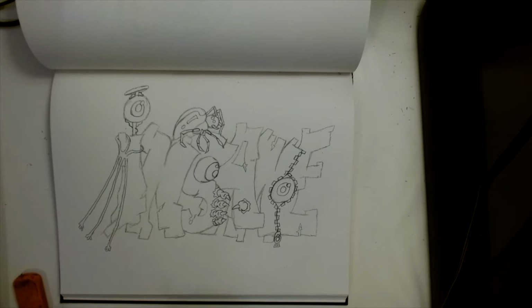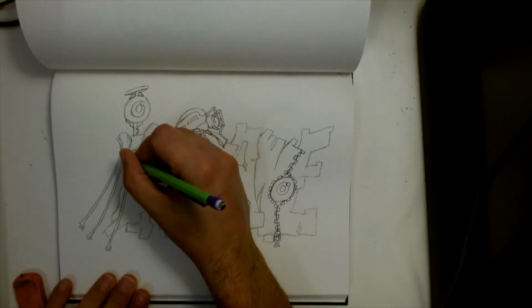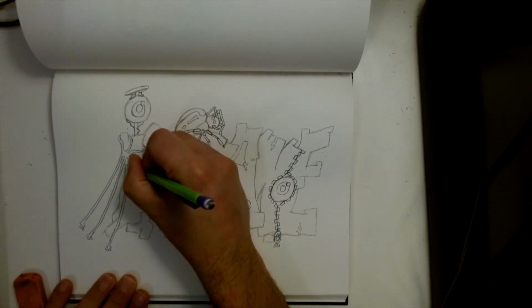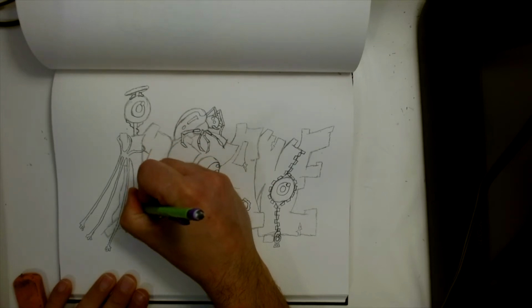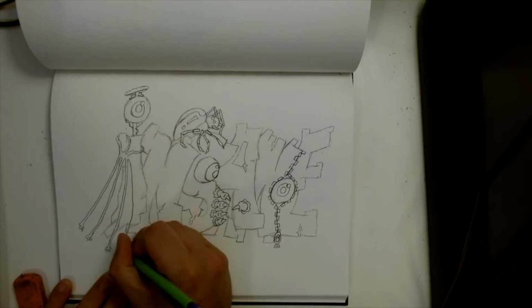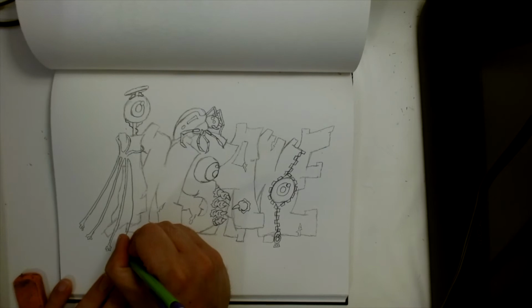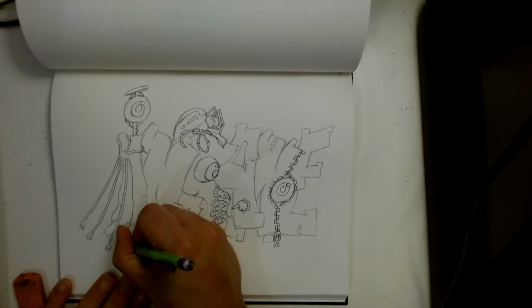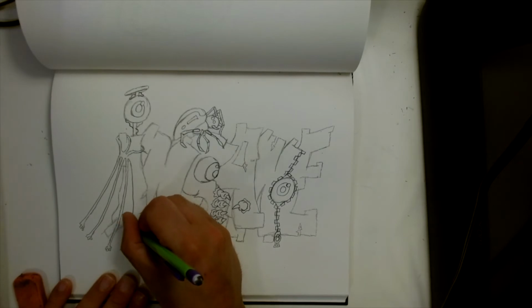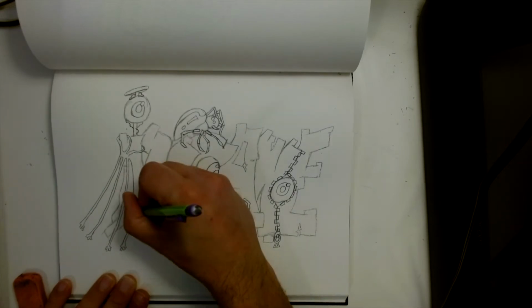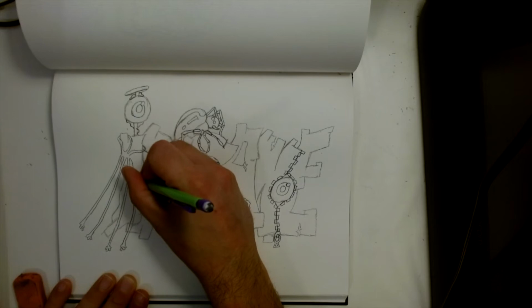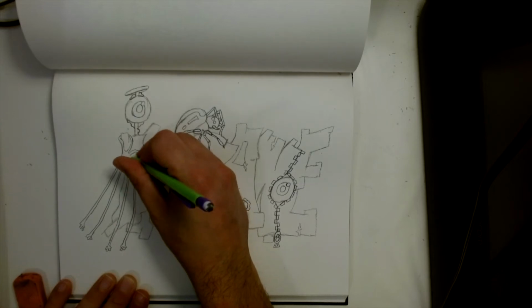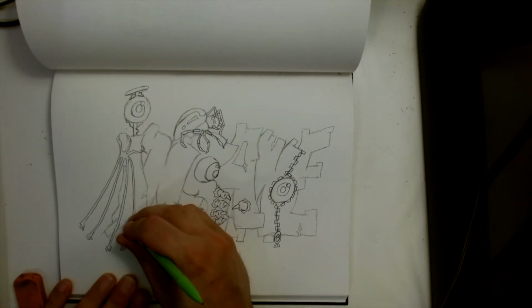So now that I have that, I want one more. And we're just going to stretch that down right past here. Again, sticking with that stylized look. We're just going to have that run all the way up and connect to our web there.